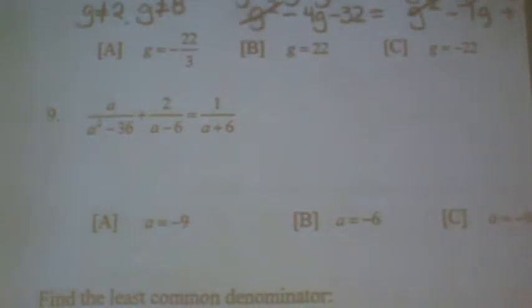Number 9. We are solving, we have to get rid of these bottoms. So if you factor a squared minus 36, you get a minus 6, a plus 6.